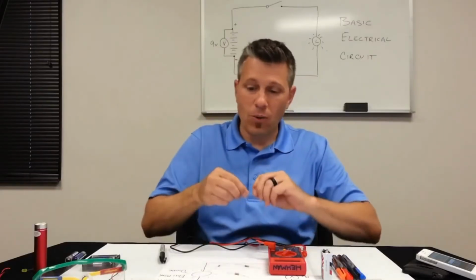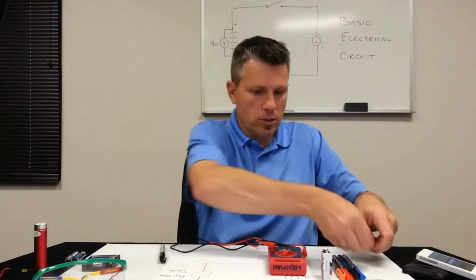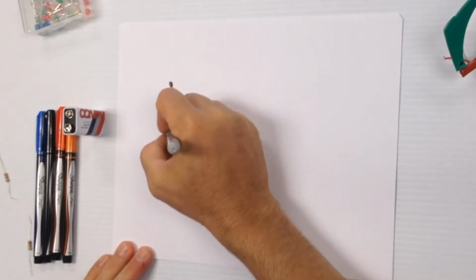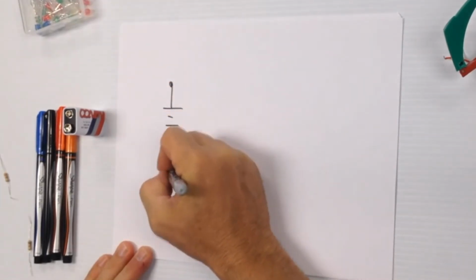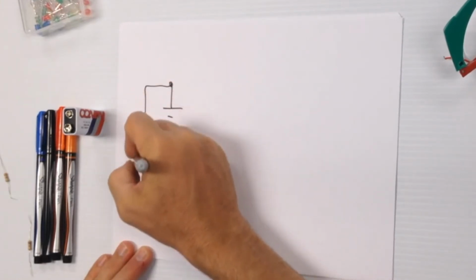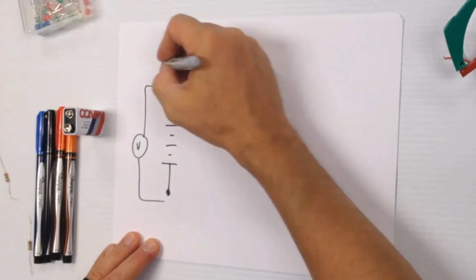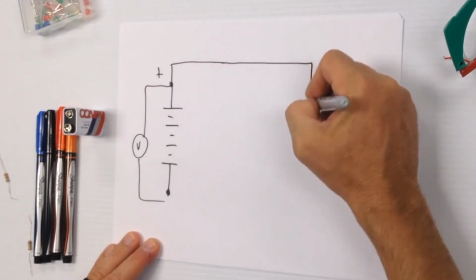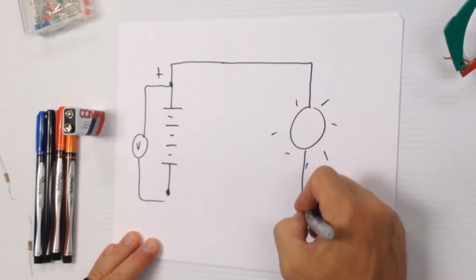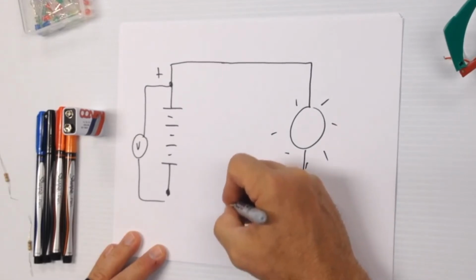So what I want to do is put a resistor in this circuit that we just designed. Let me redraw this. And instead, right here, I've got my positive. Go here to my LED. And I'm going to put my resistor on the negative side. And the resistor just looks like this.